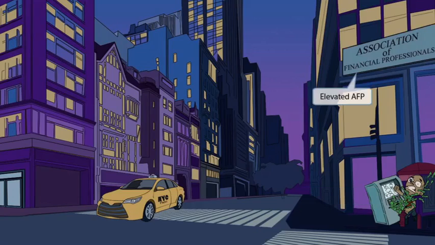Now we've added a sign up above this ATM that says Association of Financial Professionals. How convenient that these financial professionals have an ATM machine just outside of their building. Anyway, this sign should help you think of alpha-fetal protein, or AFP. The fact that it's high up in the air and surrounded by skyscrapers should help you remember that in this disorder, levels of AFP are elevated.